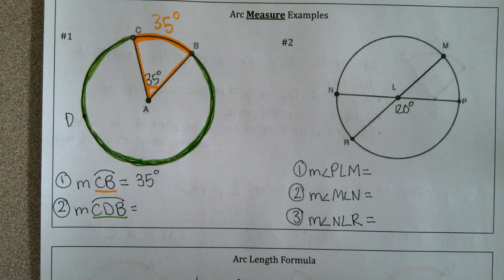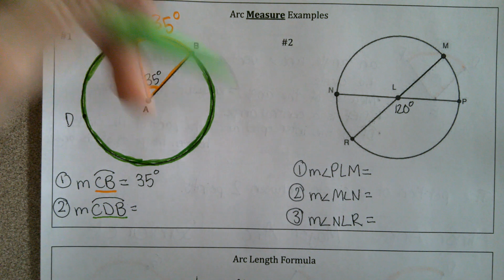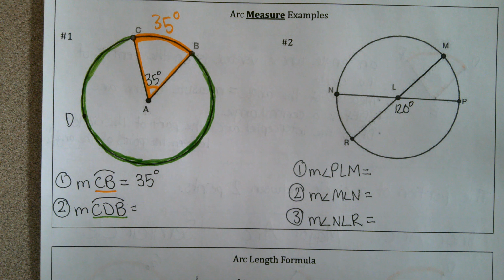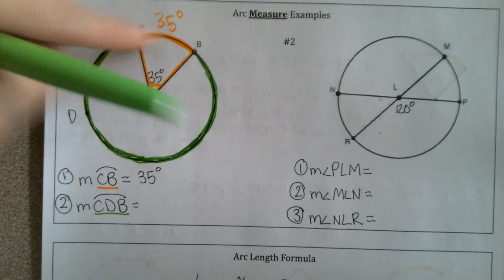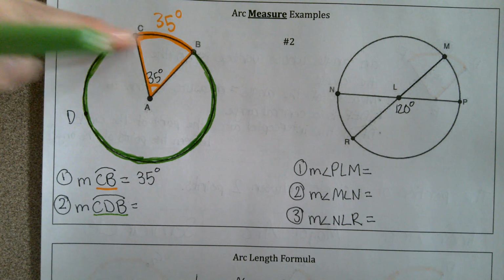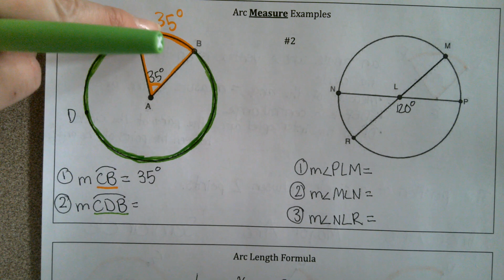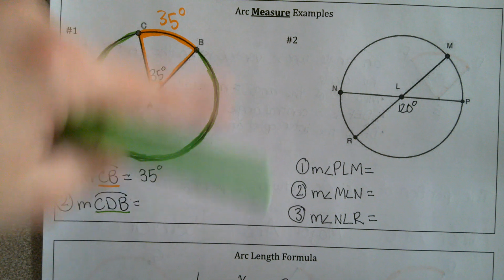That's the degree measure we're trying to find. So with this, we know the whole circle is 360, and it's split into 2 parts, the orange part and the green part. We know the orange part is 35 degrees. So to get the green part, we subtract the orange part from 360 to get what's left.